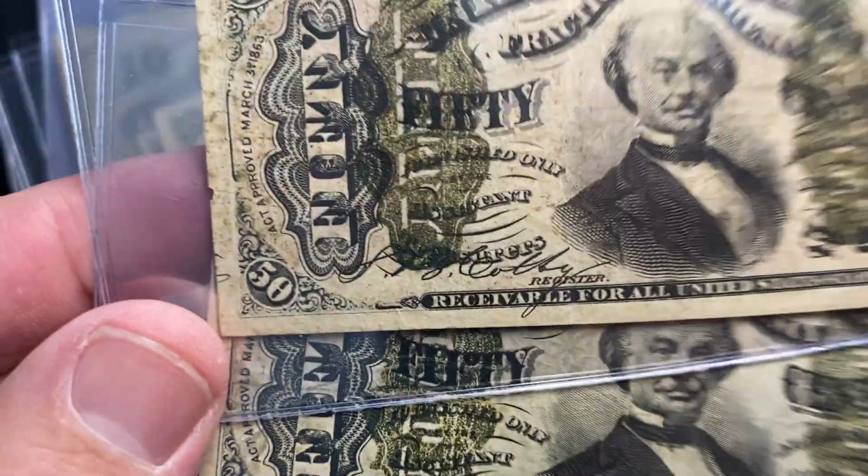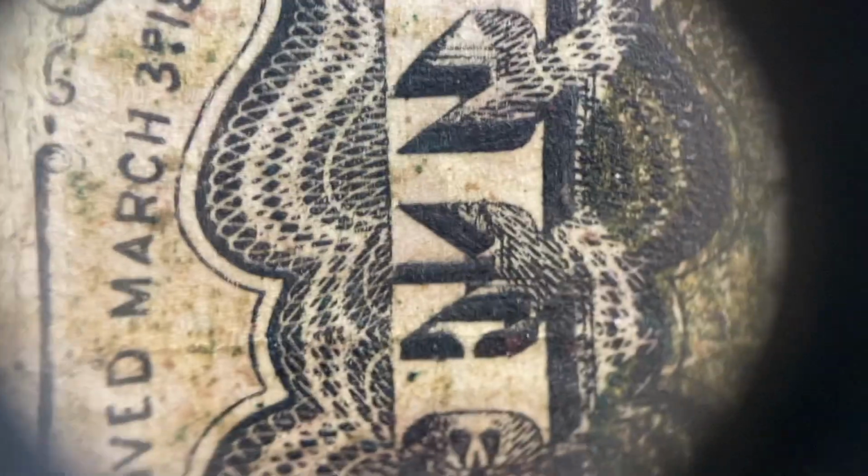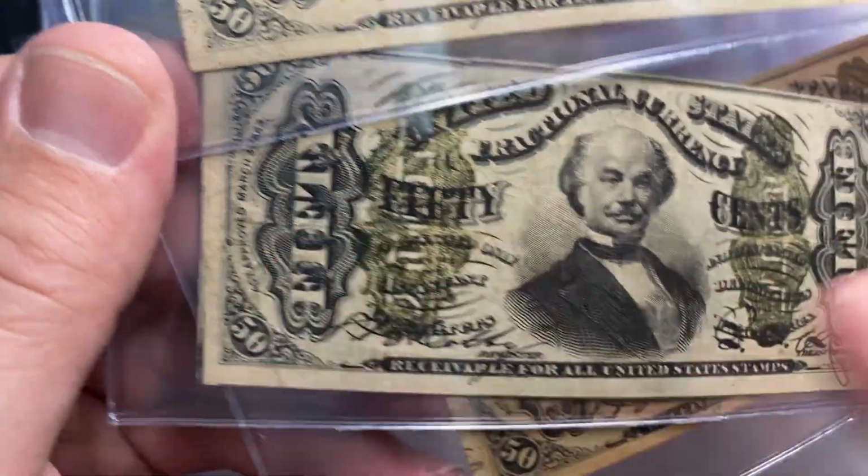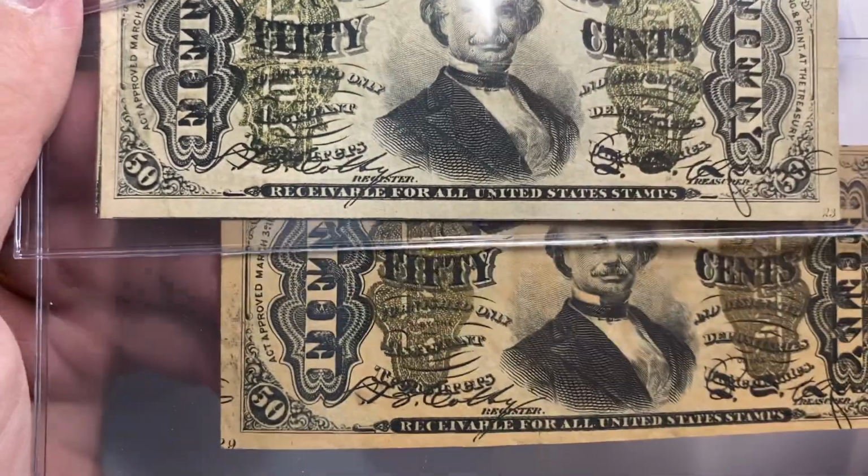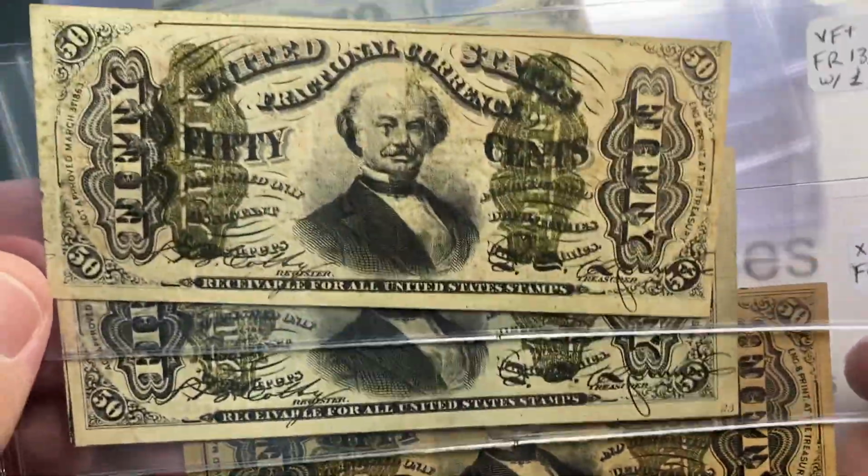So once again, when you're looking at these guys, you got to look for those plate positions, and they can be very hard to locate because they can be very faint. See, look at that. There's a 1 right there. But look at how faint it is. If you're just glancing at this, it just kind of blends in with the side. But that changes the Friedberg number, and it changes the rarity.